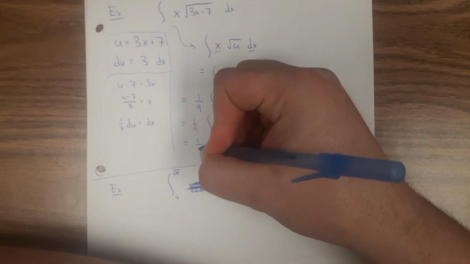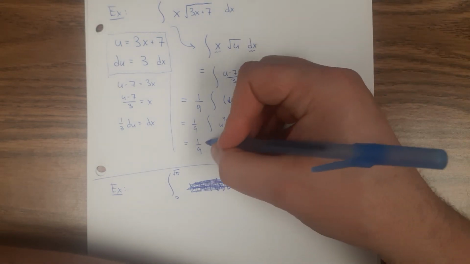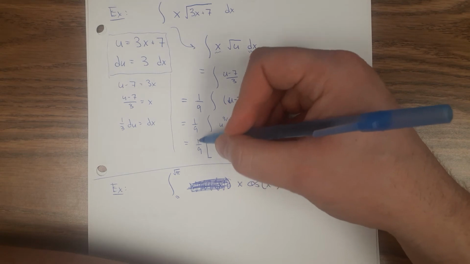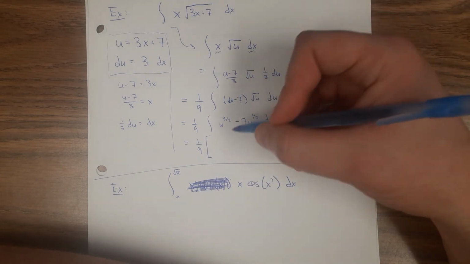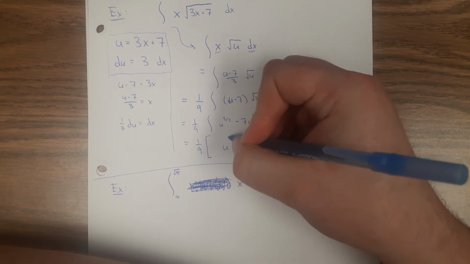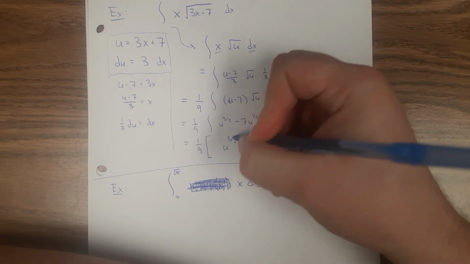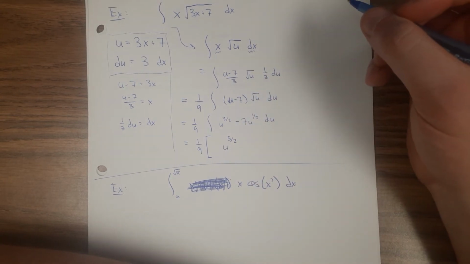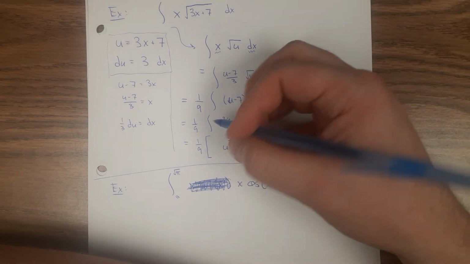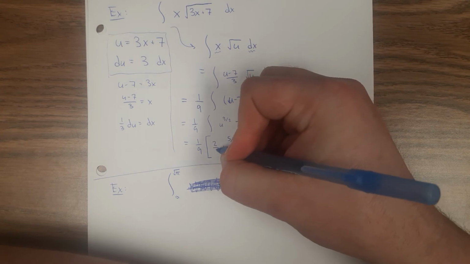And that turns into, here I'm going to use brackets so I don't forget to distribute the 1/9. This will turn into u to the 5/2 because I add 1 to the power, and then I would have to divide by 5/2. In other words, what goes here is 2/5.